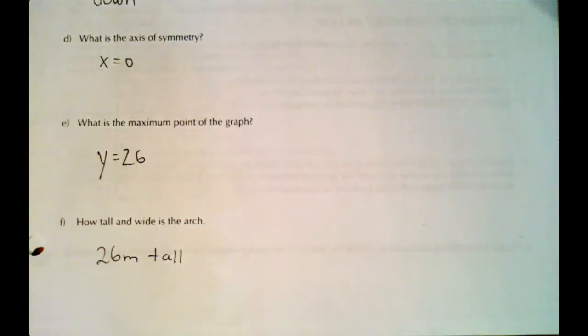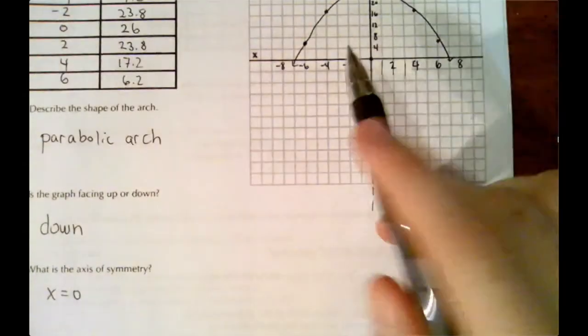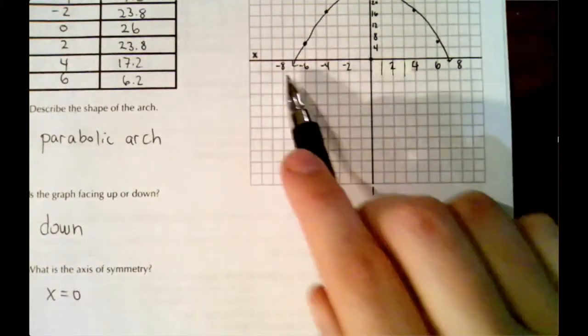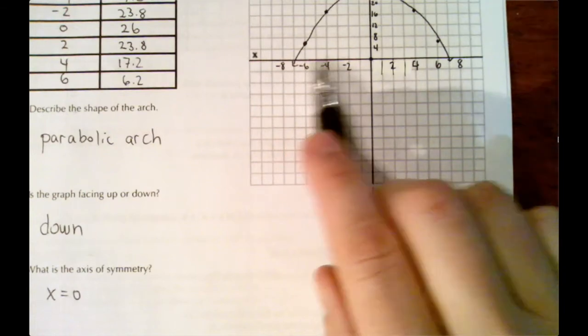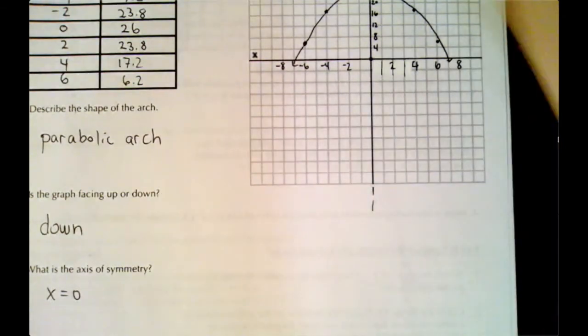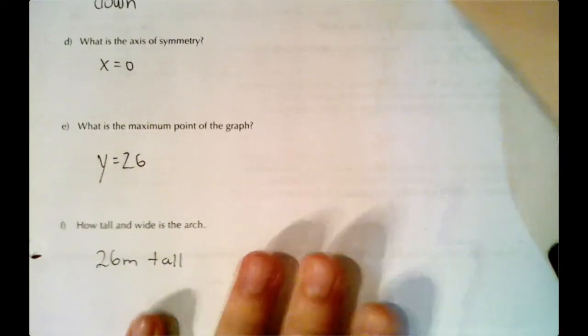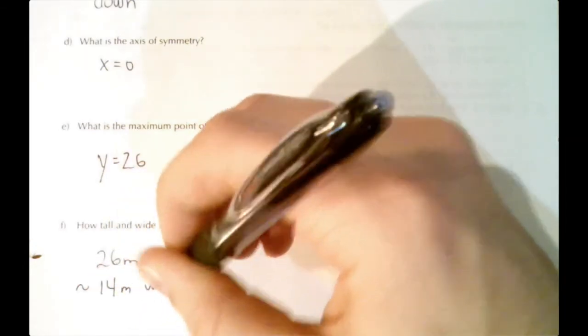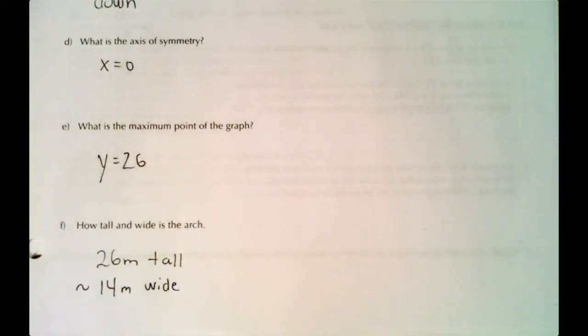How wide? Well, we have to go look at the ground. The ground would be the x-axis. It looks like it goes -7 to about 7. We don't know for sure because those weren't actual points. So we can say approximately 14 meters wide, because 7 on either side, add them together, we get 14. And that is a quadratic application question.